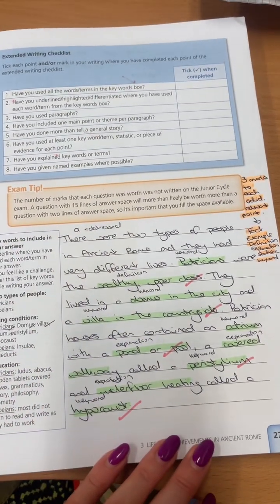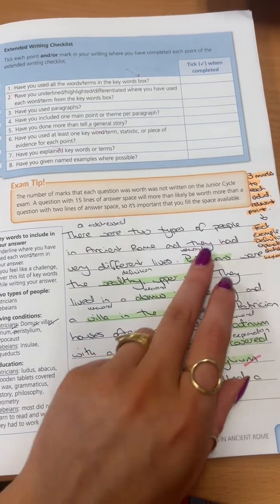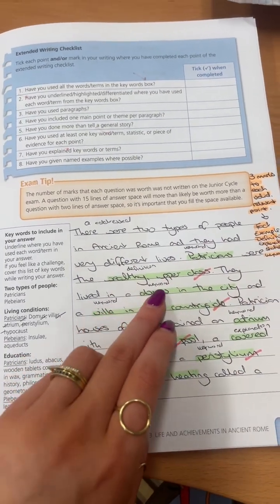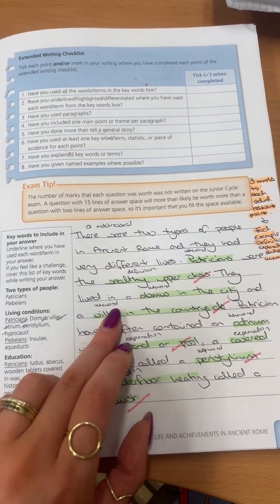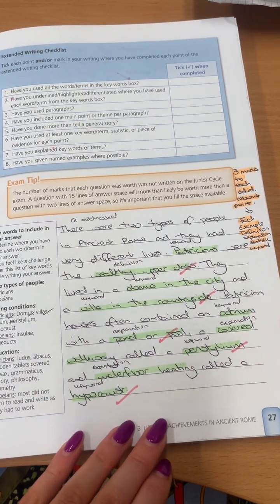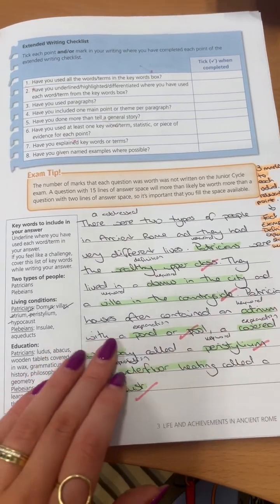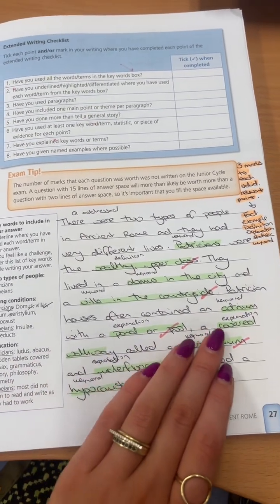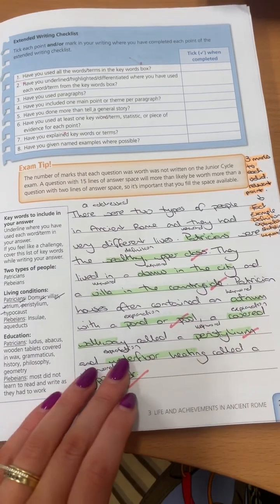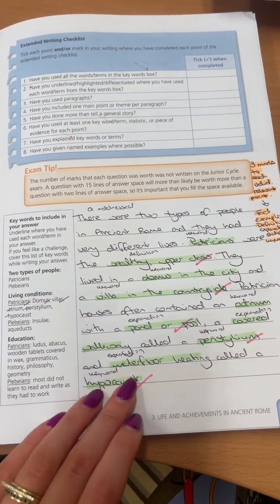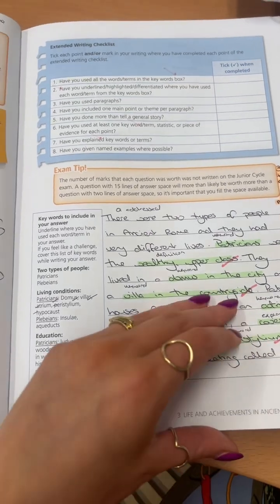Patricians were wealthy upper class, so we've used a keyword and a definition. They lived in a domus in the city and a villa in the countryside, so again keywords. Patrician houses often contained an atrium, keyword, with a pond or a pool, explanation, a covered walkway called a peristylum, so explanation, keyword, and underfloor heating called a hypocaust, so explanation and keyword again.